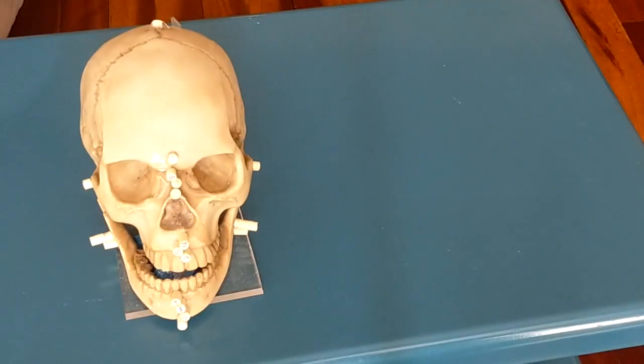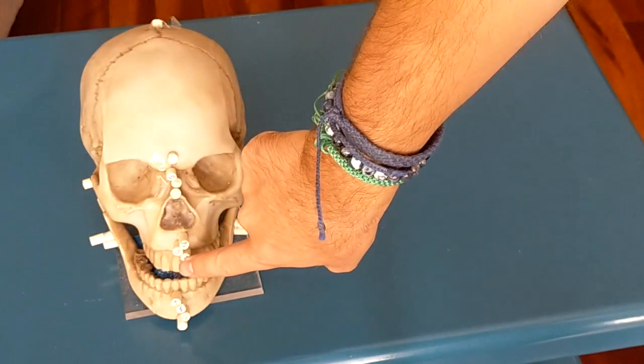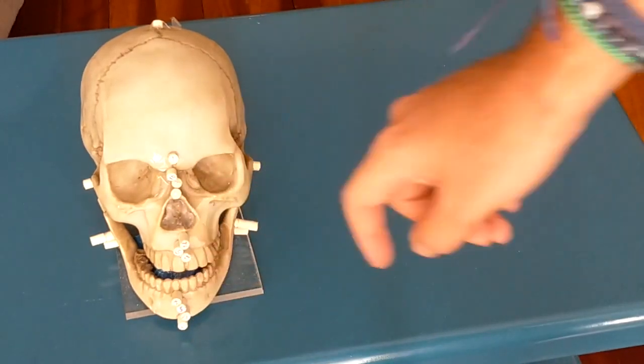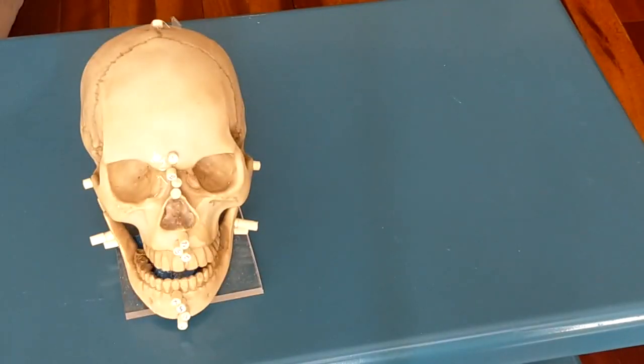But know that if you're constructing the skull, you have to pay attention to these areas because these areas must be at a straight level, and at a straight level here too. So pay attention to that area before constructing the skull.